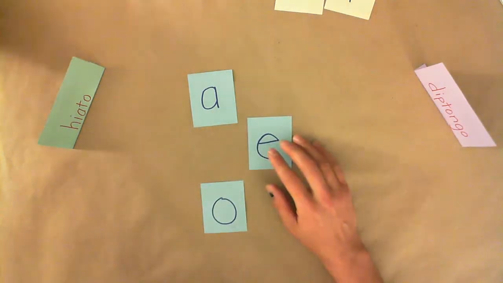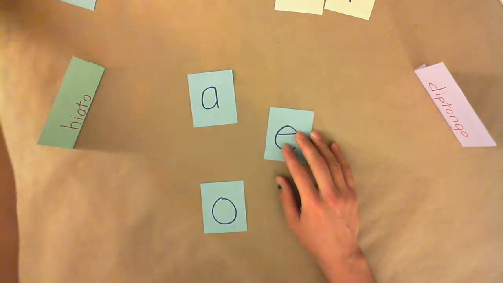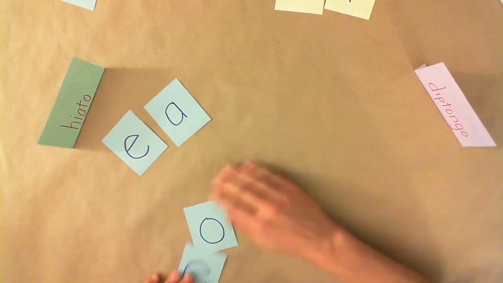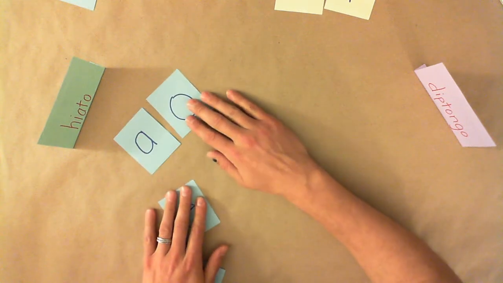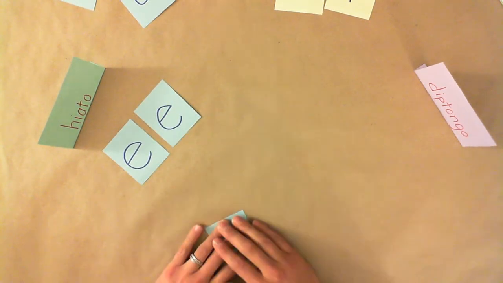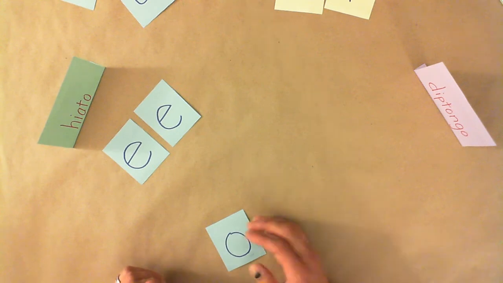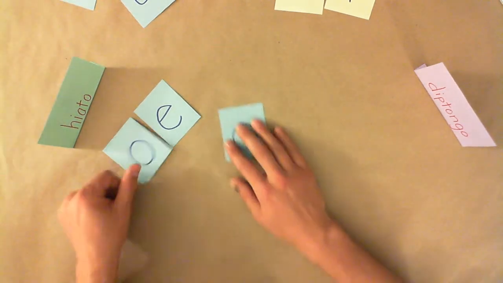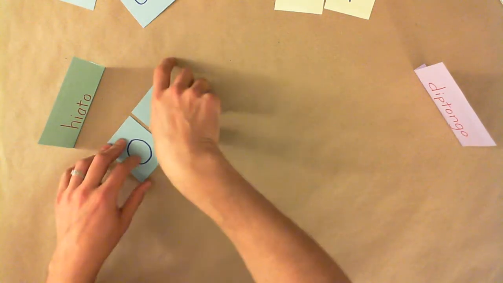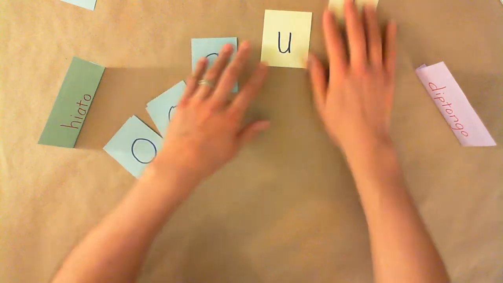The hiatos can also be, let's see, something like ae, or ea, or ao. But you can also have a doubled vocal fuerte, like le-e is an example. He reads, le-e, or oo, I guess zoológico. So in zoológico there are two o's at the beginning.